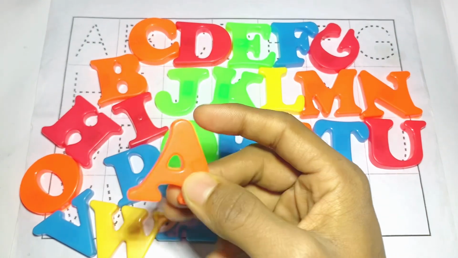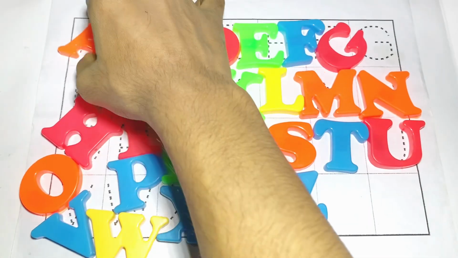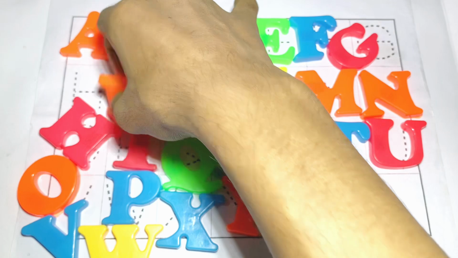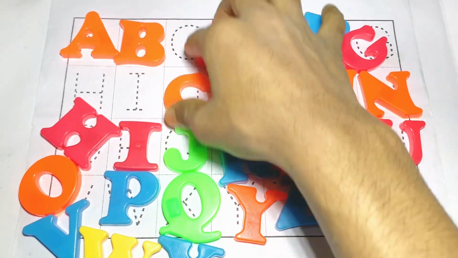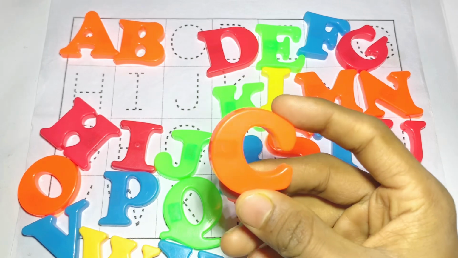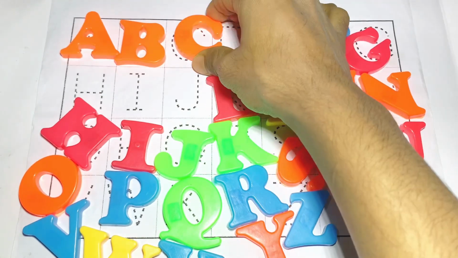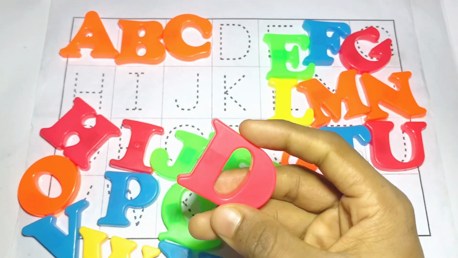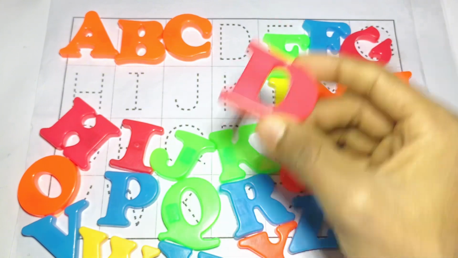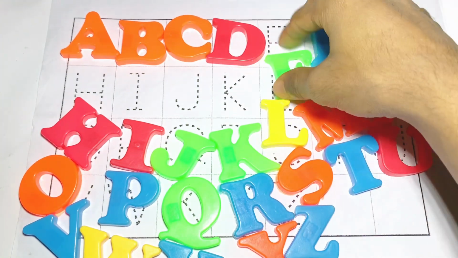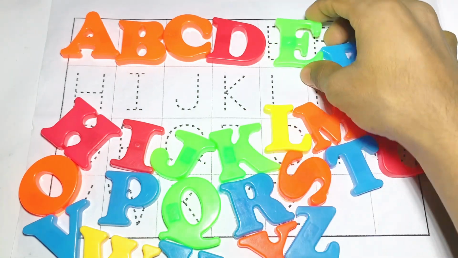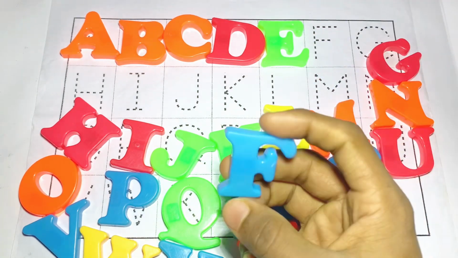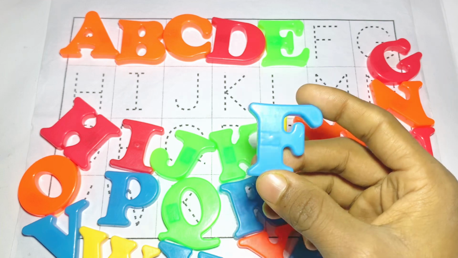A is for ant. B is for bus. C is for cow. D is for duck. E is for eagle. F is for fish.